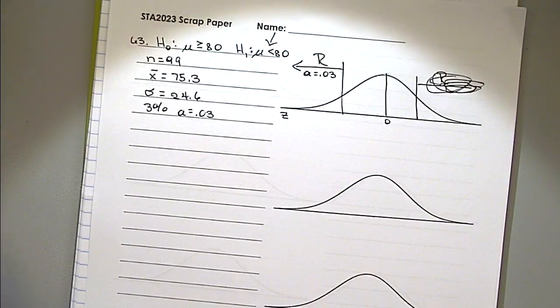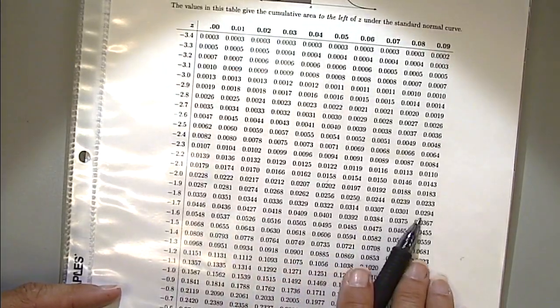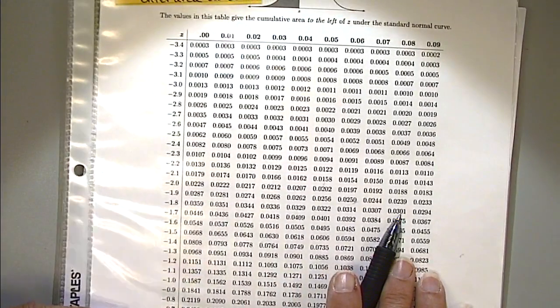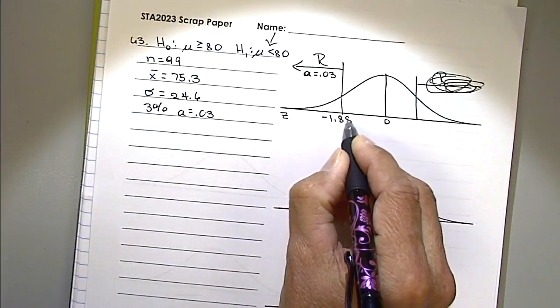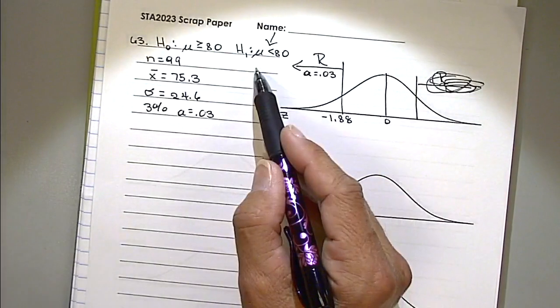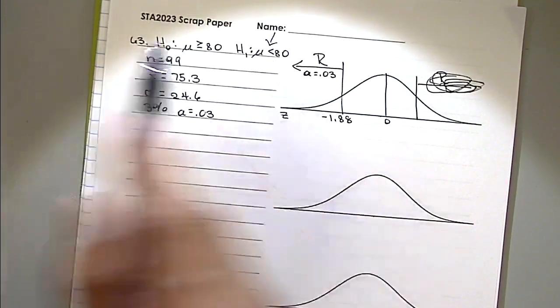I know I'm on the z-table. I want it to be 0.03, and I go looking for it. 0.03. Well, about as close as I get is right here. 1.88 I think is pretty good. And is it negative or positive? Negative. And not because it was on the negative side of my table. I only use the negative side of my table for this test. It's because it is a left-tailed test. How do you know? Look at your alternative hypothesis, okay?